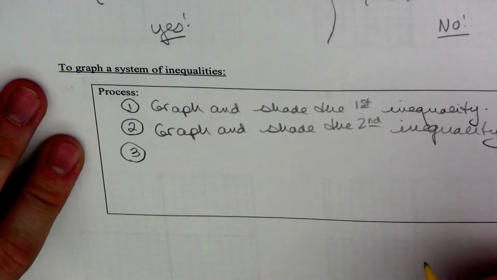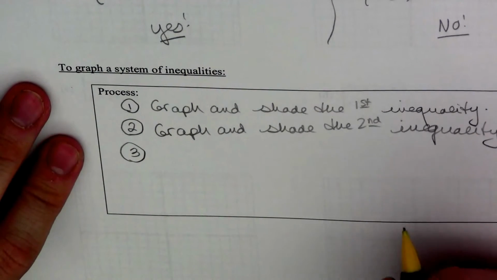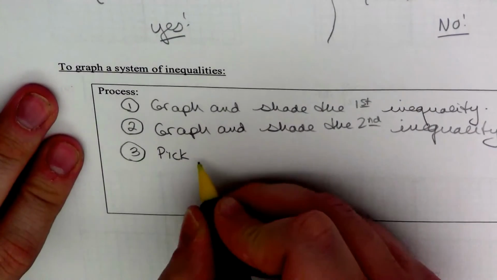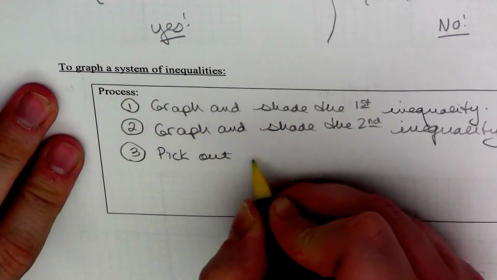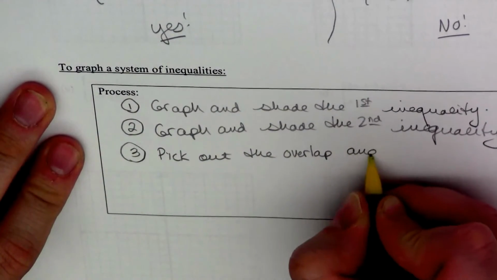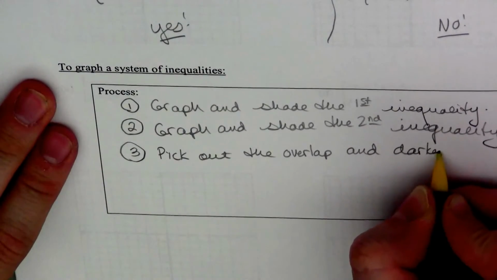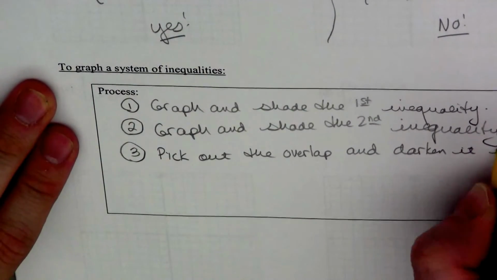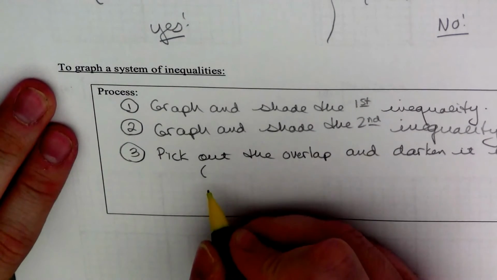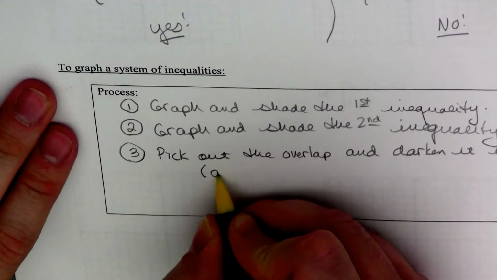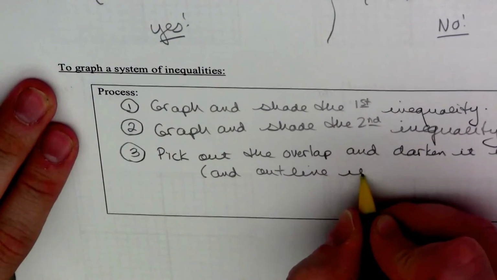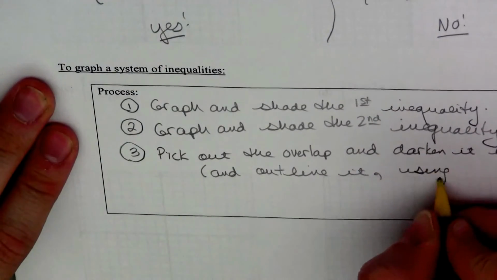Number 3, then we just want to look for the overlap, the regions that make both inequalities true at the same time. We're going to pick out the overlap and darken it in. And after I darken it in, I also want to outline it using the appropriate types of lines. Part of it might be dashed, part might be solid. I just want to make that very clear.